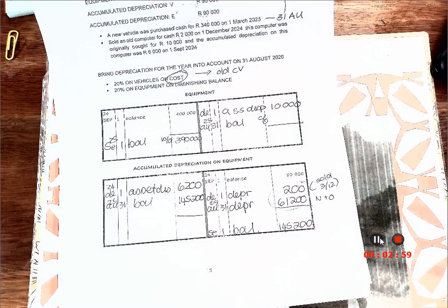Okay. So that 200 is the depreciation in the middle of the financial year. That's when we put it in.